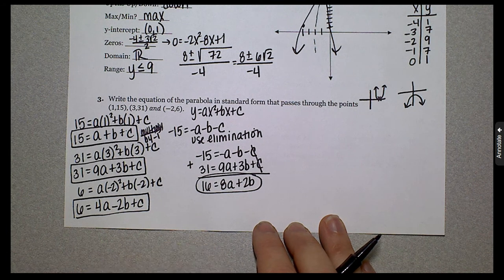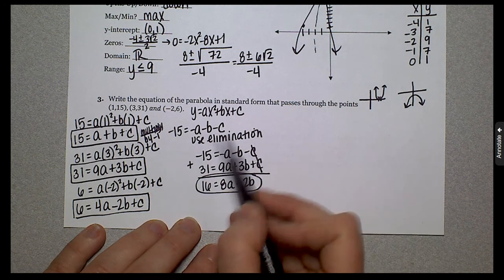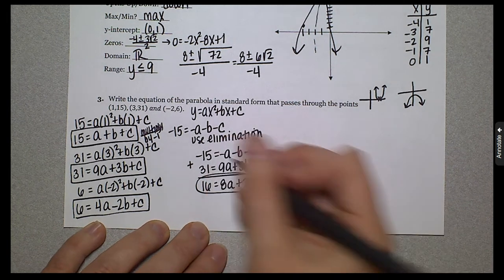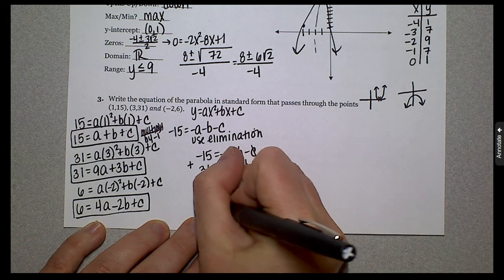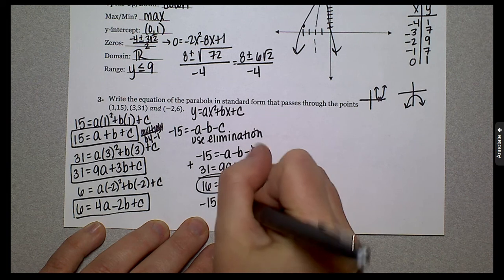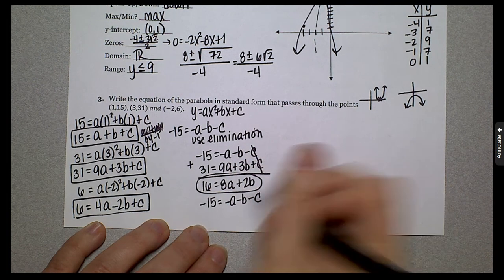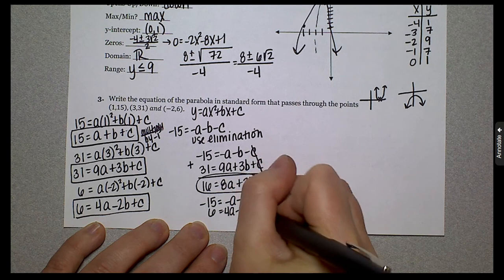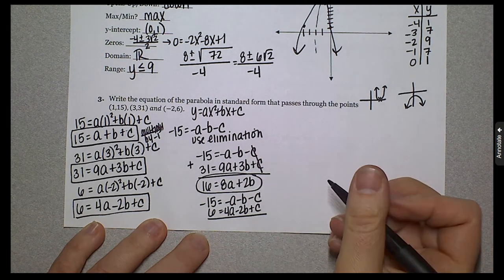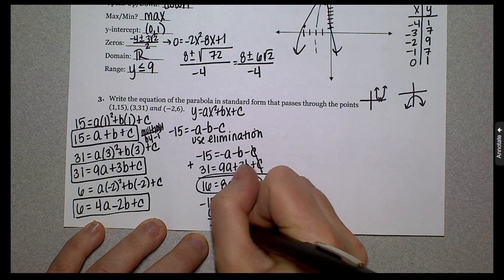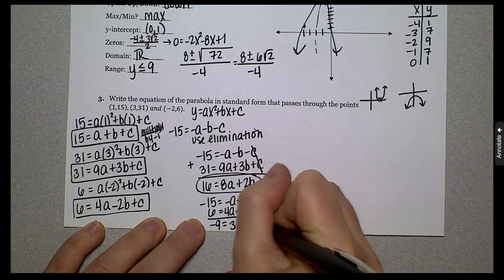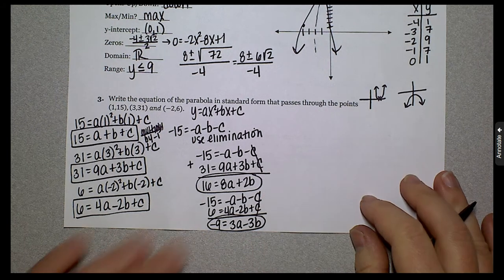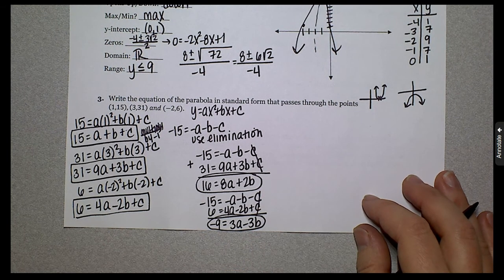So basically I'm just going to do the same thing, except I'm going to do it with the one that I changed to the negatives, but I'm going to do it with the third equation now. So I'm just going to do it right underneath just so I still give myself some room. All right, and when I do that, I would get -9 equals 3a minus 3b. The c's cancel. Okay, so I got two new equations that have two variables.